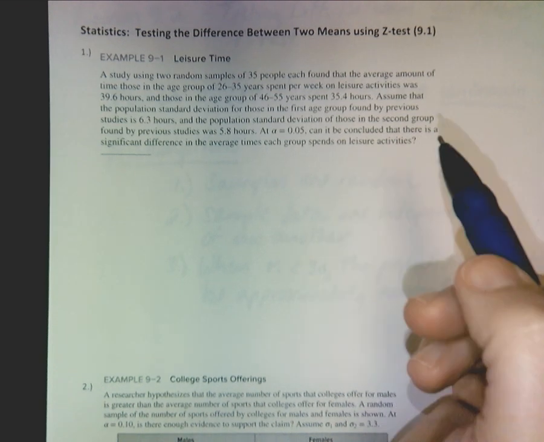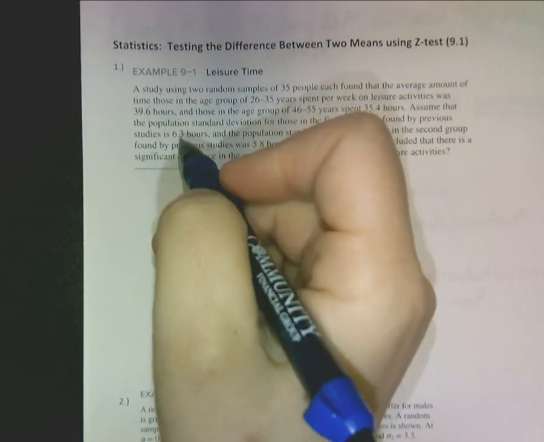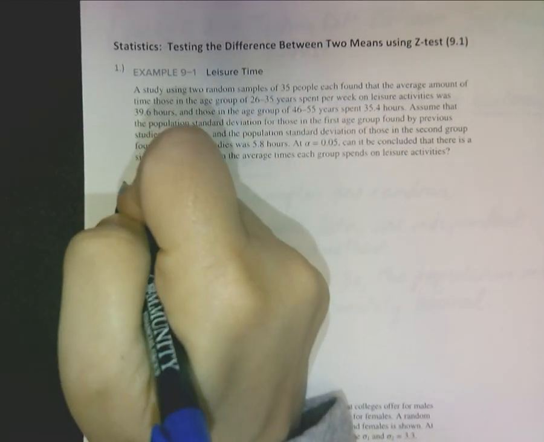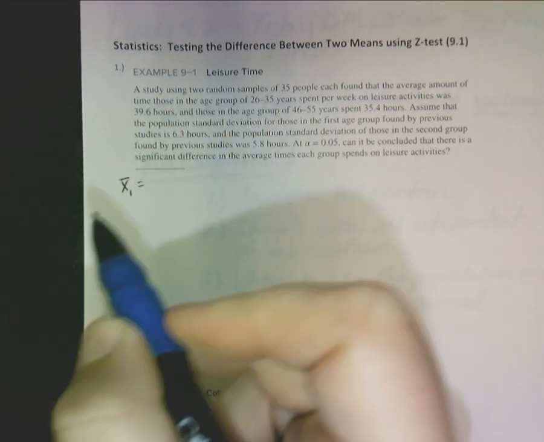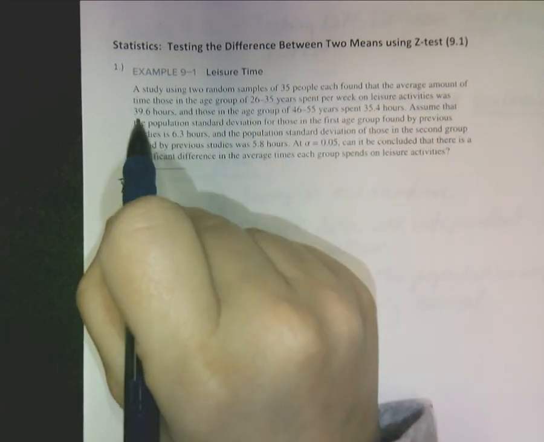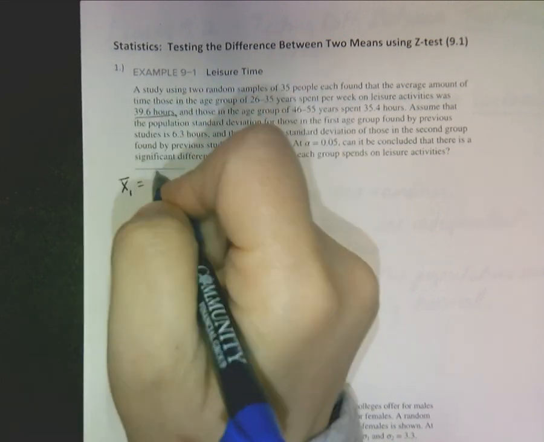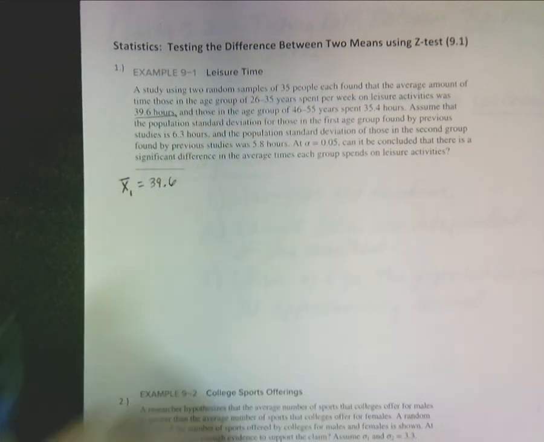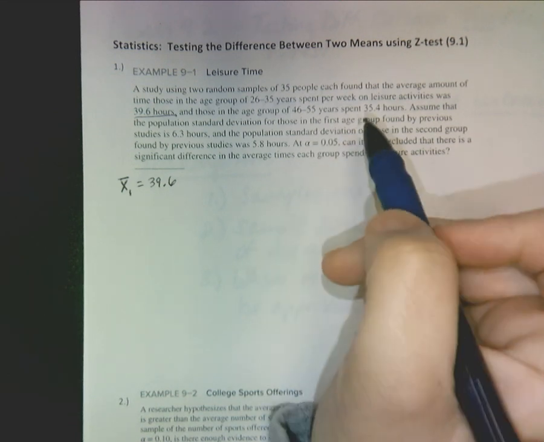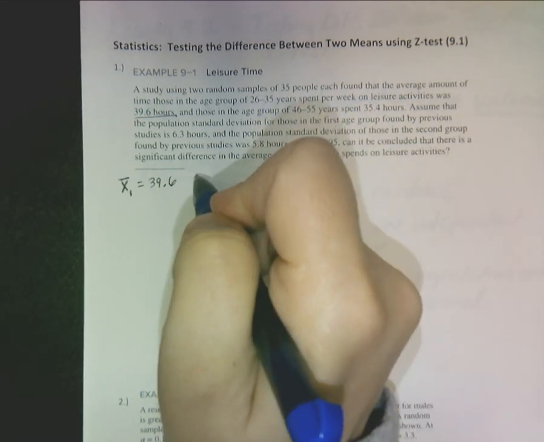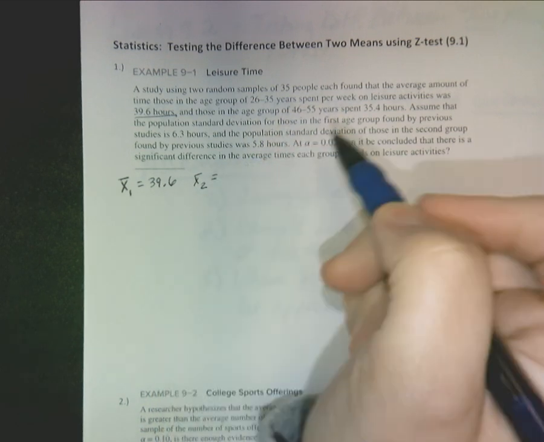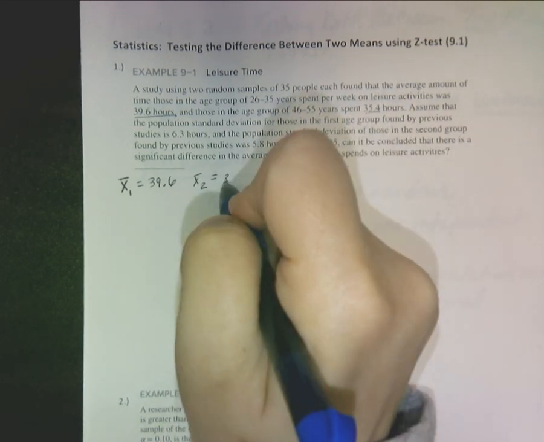So I've got a sample mean for group 1. I'll call it X bar 1. That sample mean was 39.6. My sample mean for the ages of 46 to 55, we'll call it X bar 2, was 35.4.